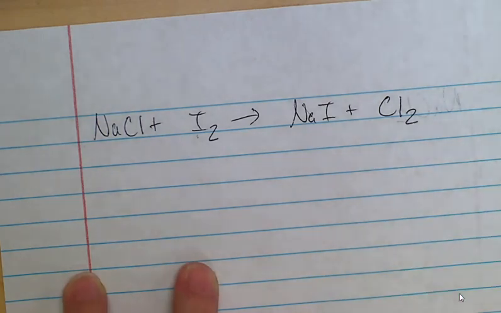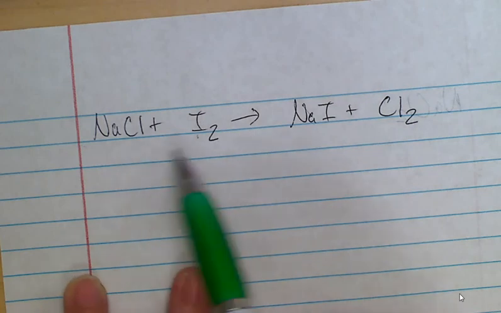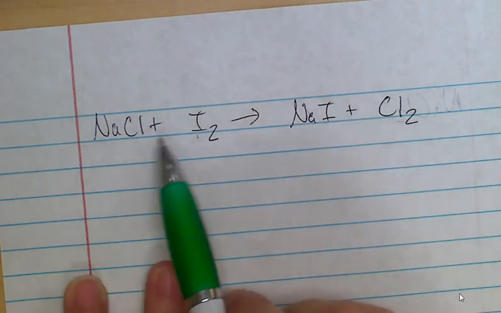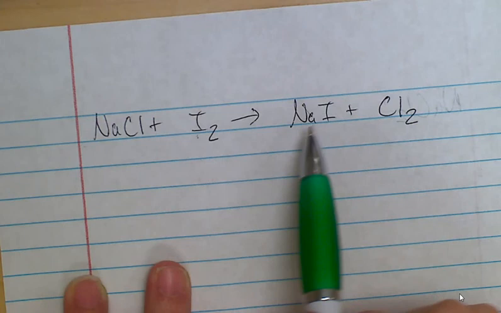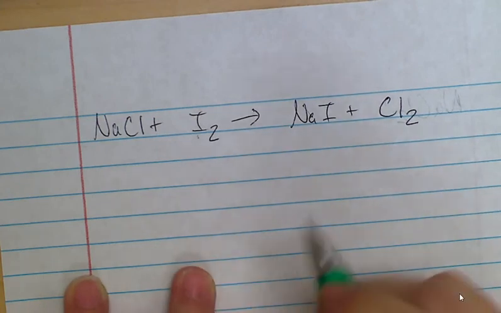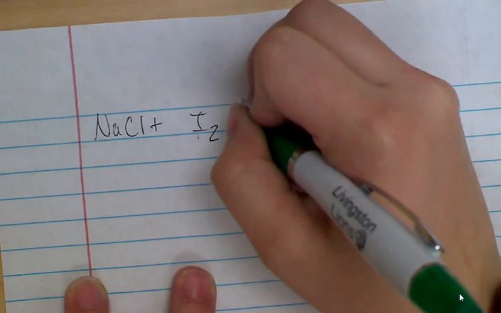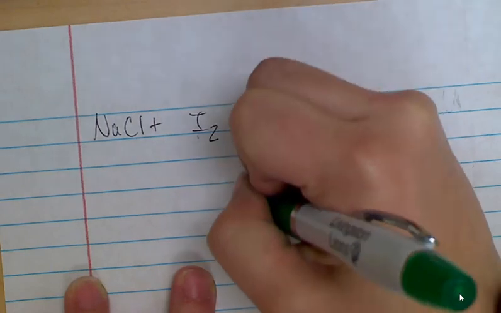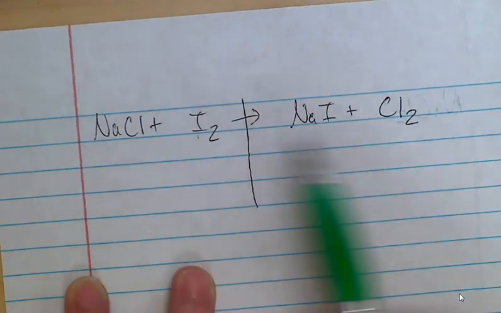So let's say that I want to balance this equation: NaCl plus I2 yields NaI plus Cl2. Okay. What I'm going to start by doing is I'm going to draw a line straight through the arrow to separate the two sides of my equation. Okay.